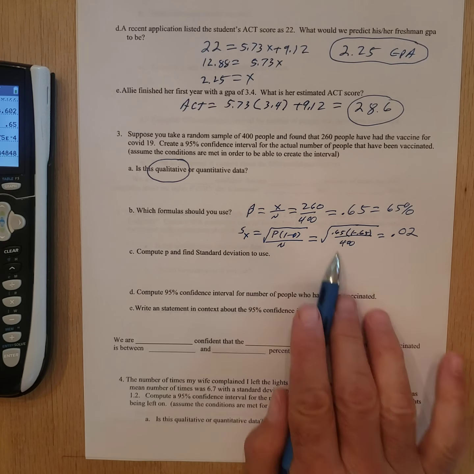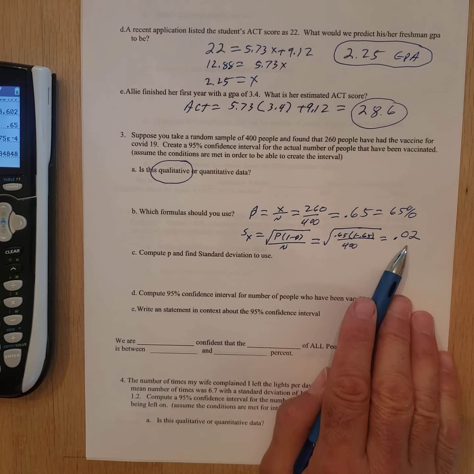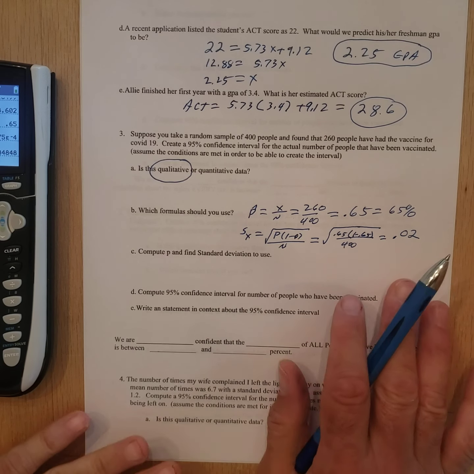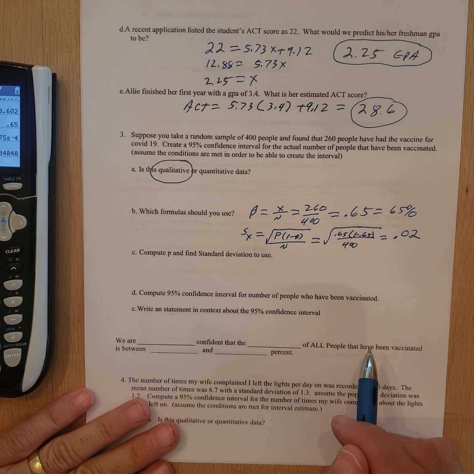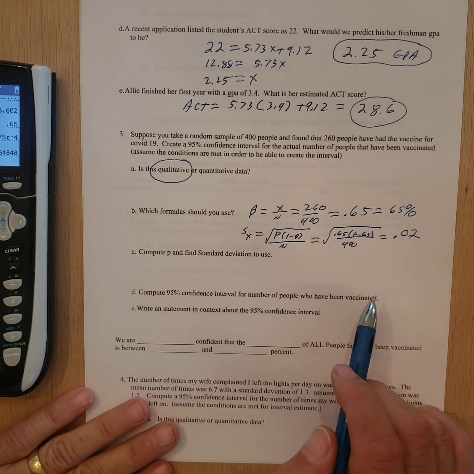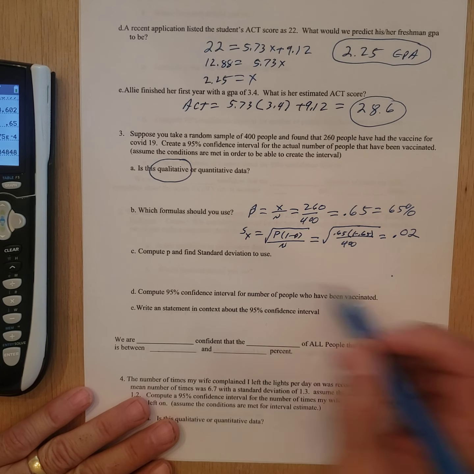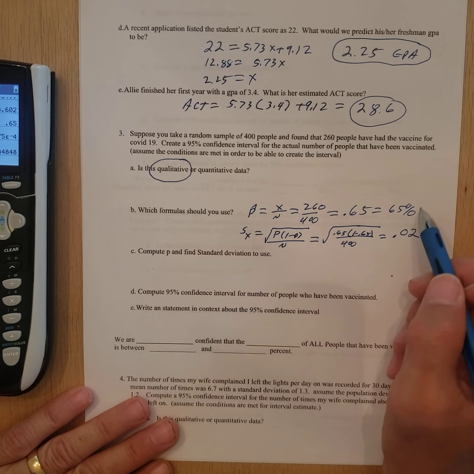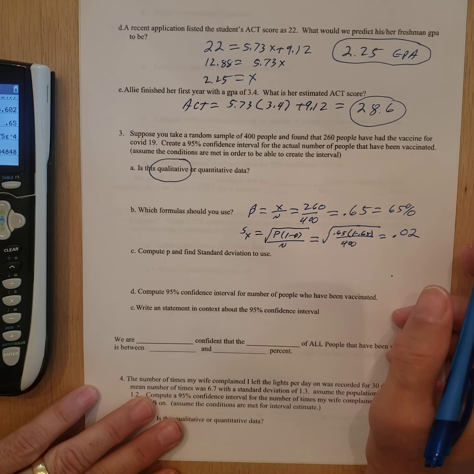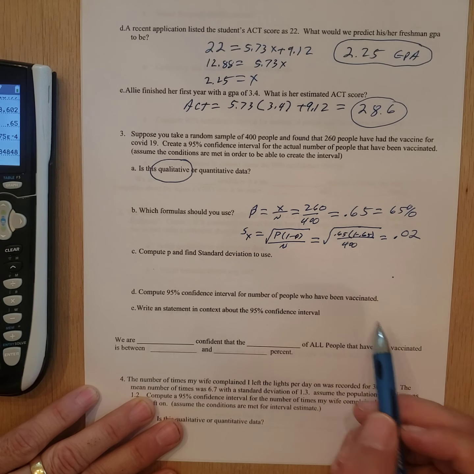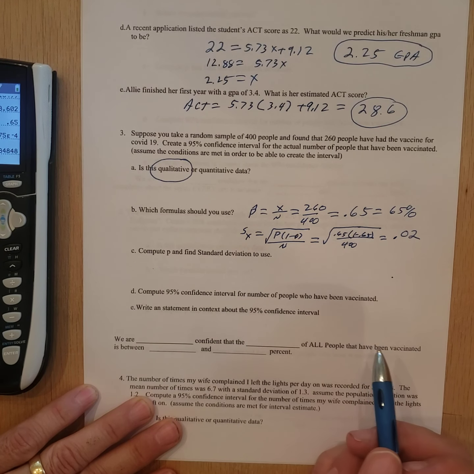All right. So P is 0.65. My standard deviation is 0.02. And now I need to compute, whoops, I did that down here. Okay, which is okay. All right, so compute P and find standard deviation. I already did that. Oh, it looks like I didn't really leave enough room in here for the interval, so I'll do that up here.